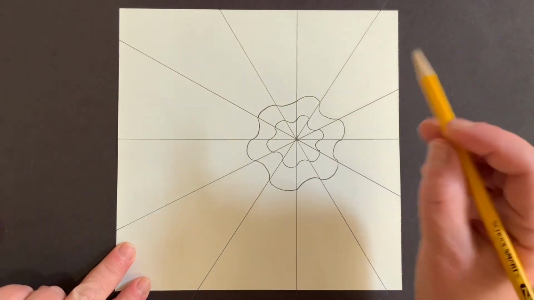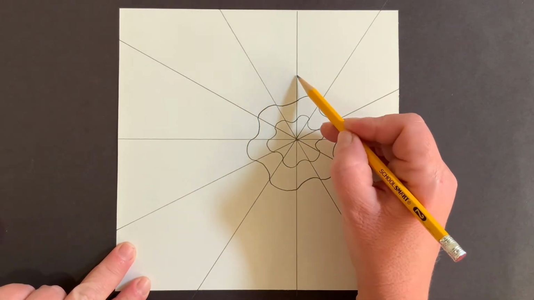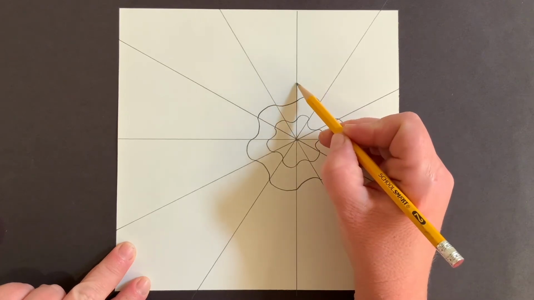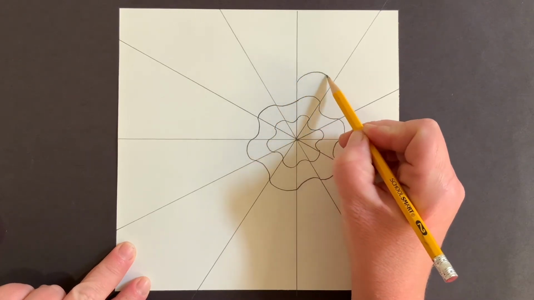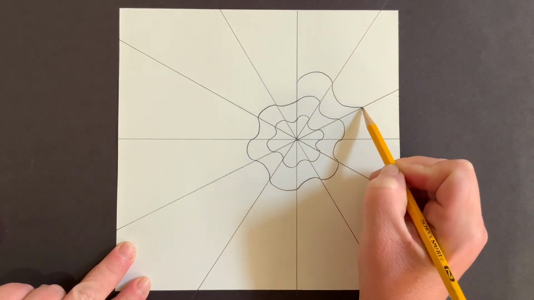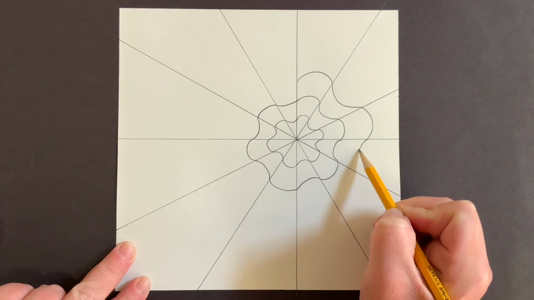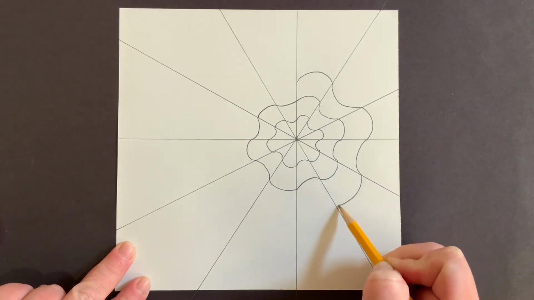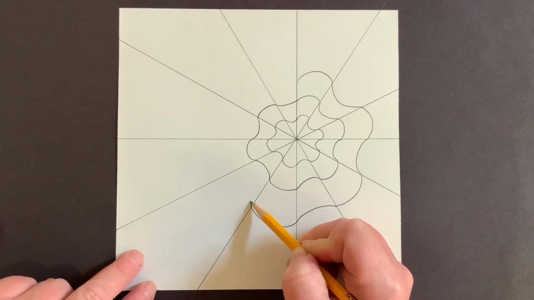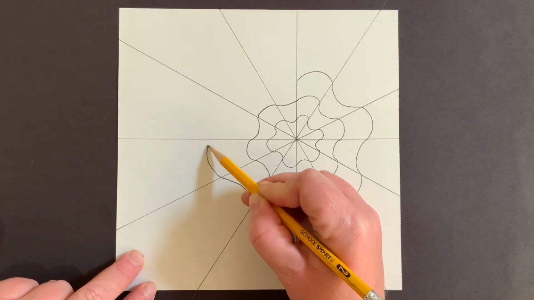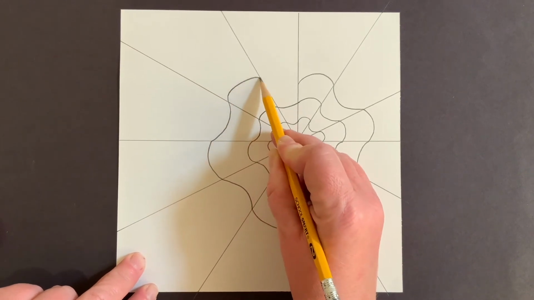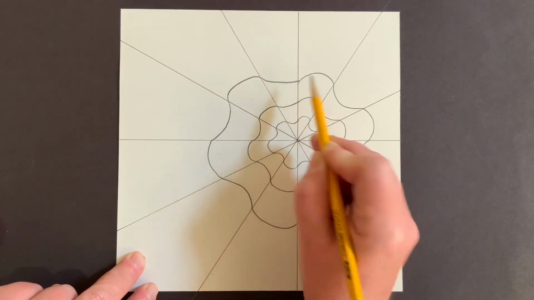Now we're going to go to our third line. Remember I said you can fit 4 to 6, so here we go. 1 goes out. This is in, out, in, out, in, out, in, out, in, out, and in.